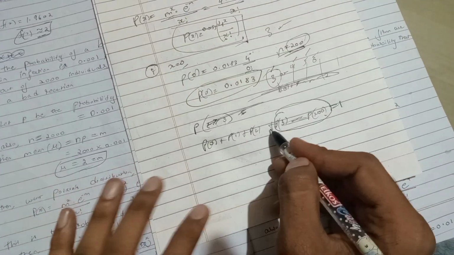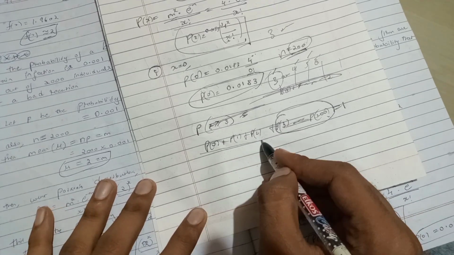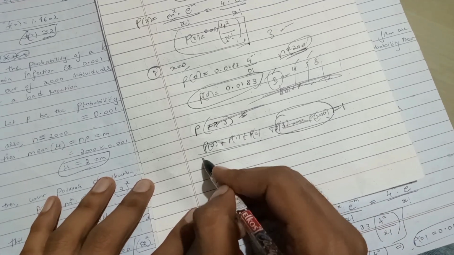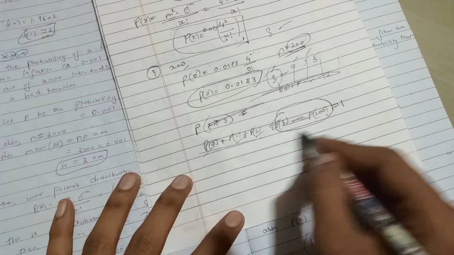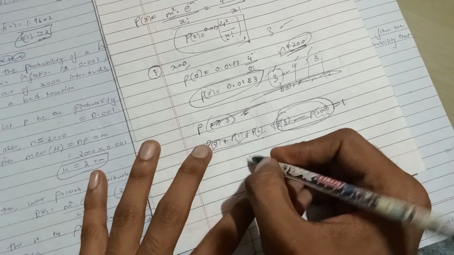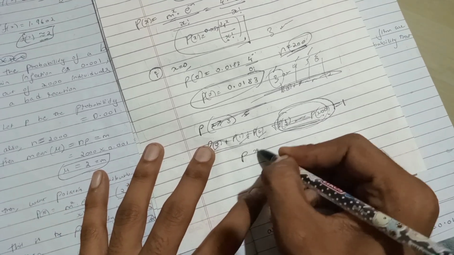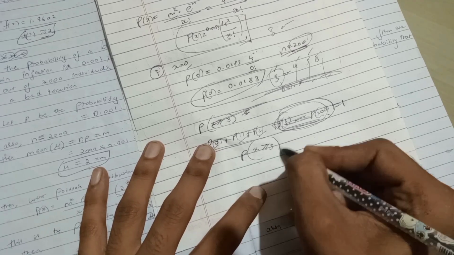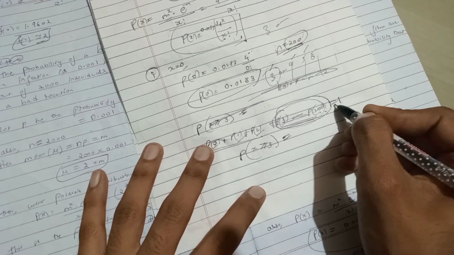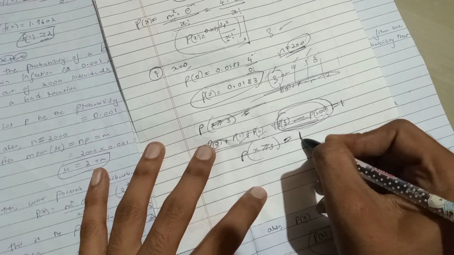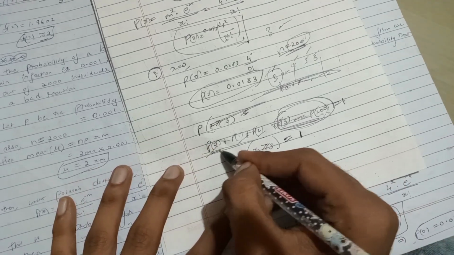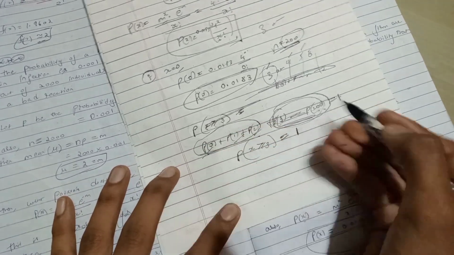Okay, I just need to go back. There are previous numbers, P of 0, P of 1, P of 2. You keep P of 3 to P of 200, which can be denoted as P of x greater than or equal to 3, as it is, equal to 1. Then you transfer these 3 terms this side.